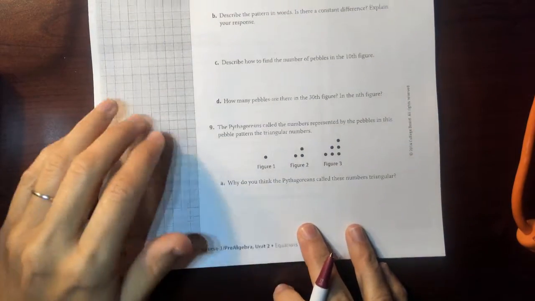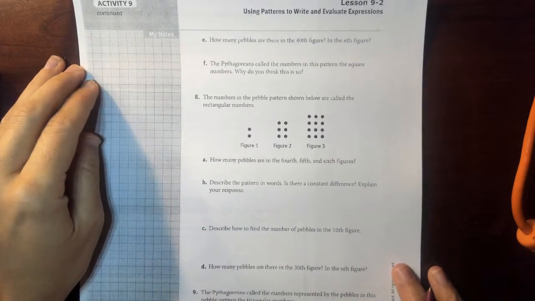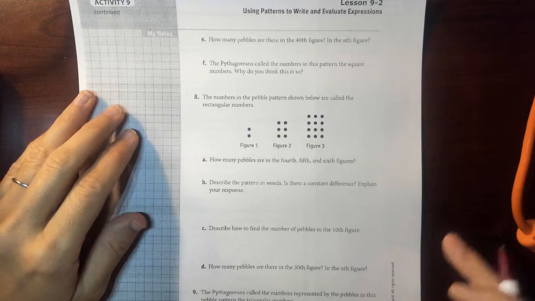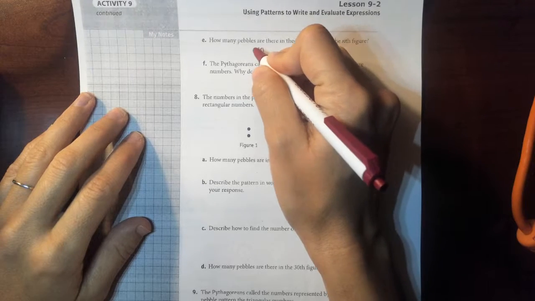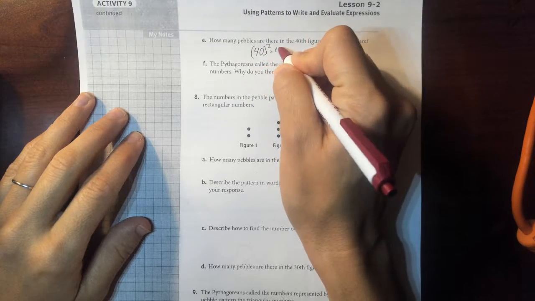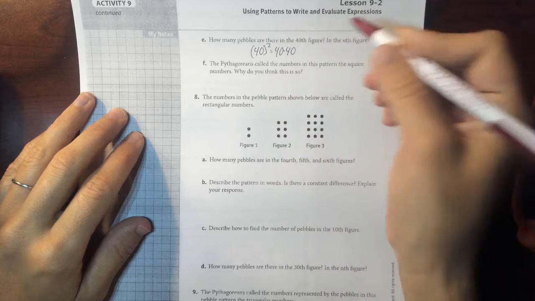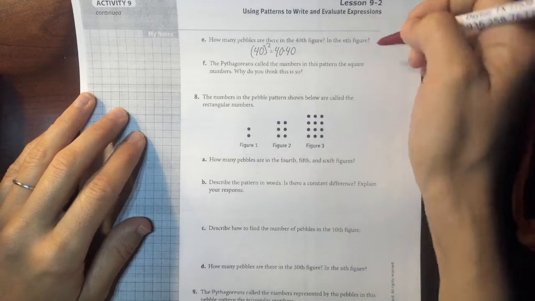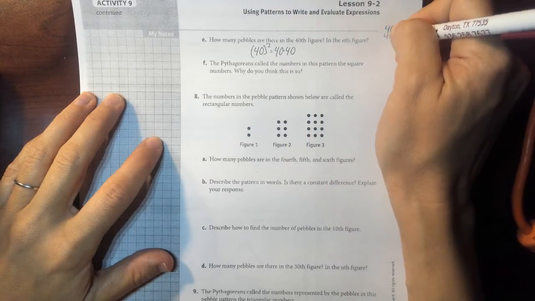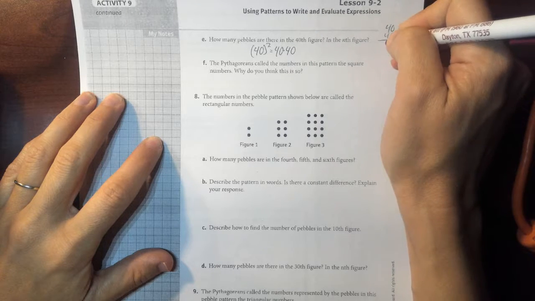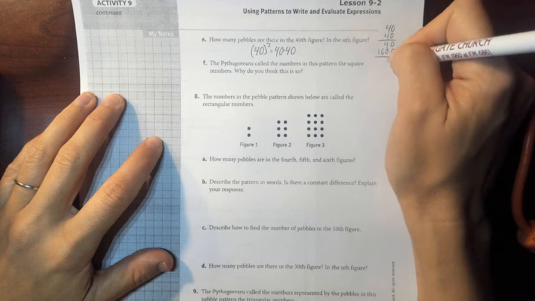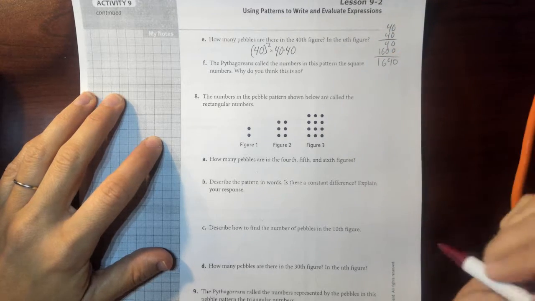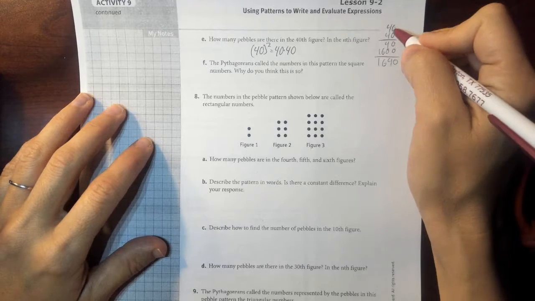Okay, so let's go to the next one. It says, how many pebbles are there in the 40th figure and in the nth figure? So for the 40th, again, we do 40 squared, which is just 40 times 40. I just want you to know that that's the same. So 40 times 40, what would that be? So we got 0, 4, 0, 16. So that'll be 1,640, if I'm not mistaken.